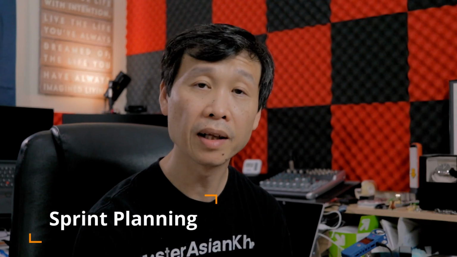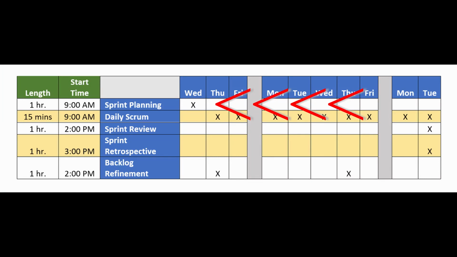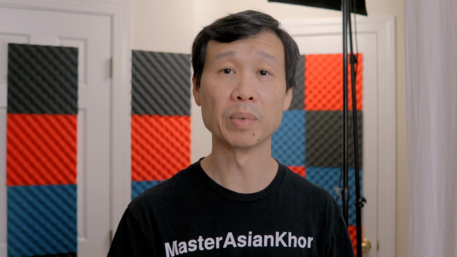Next is sprint planning. I like sprint planning to be the first thing on the first day of the start of the sprint. Usually it's at 9 o'clock in the morning and the length is only 1 hour. So why do I consider 9 o'clock as the start of the day? Now, this doesn't mean that 9 o'clock is when the business starts its business hours.